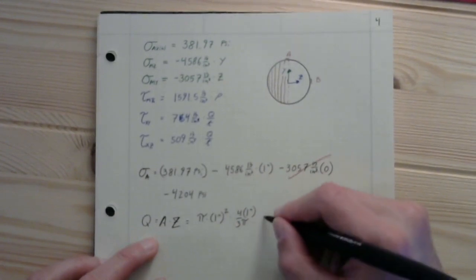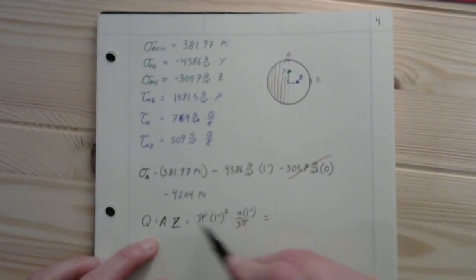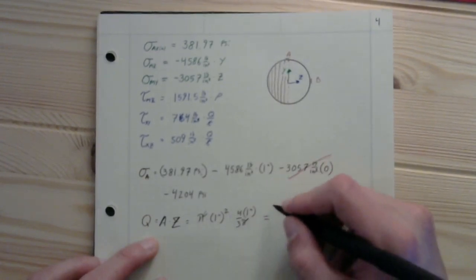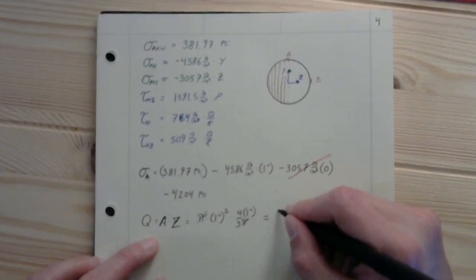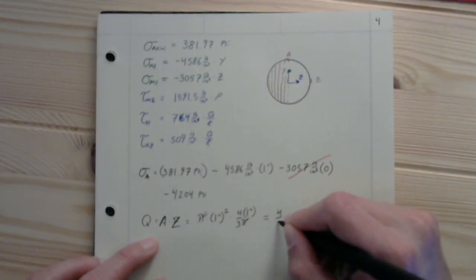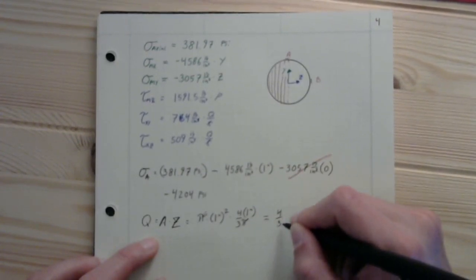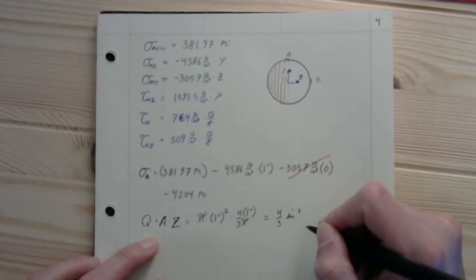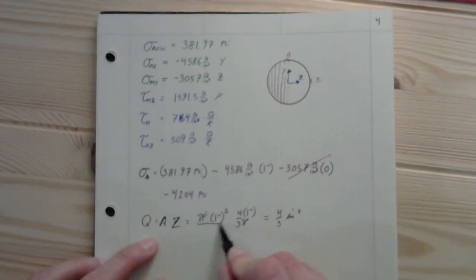So those pi's cancel out, very good. Those become 4/3 inches cubed. Oh, sorry, it's only half a circle.